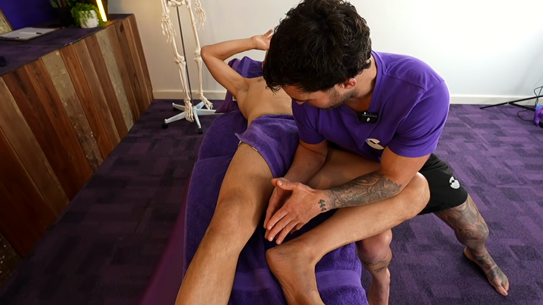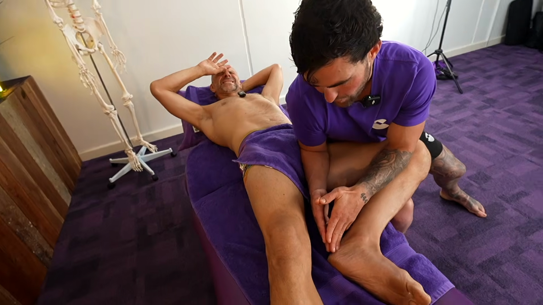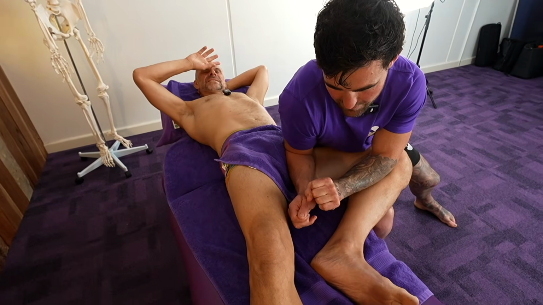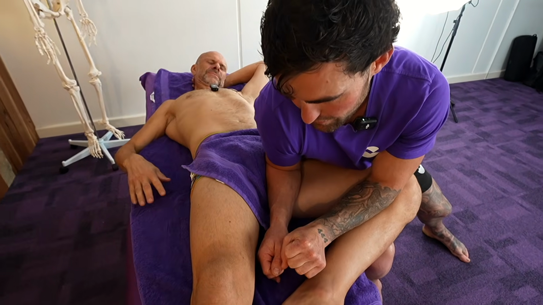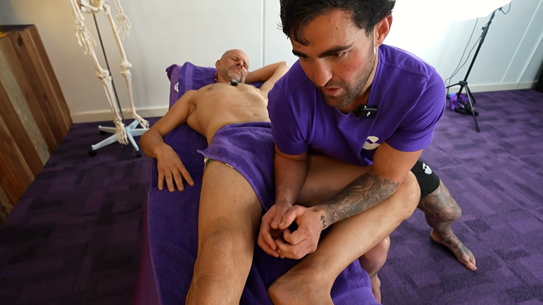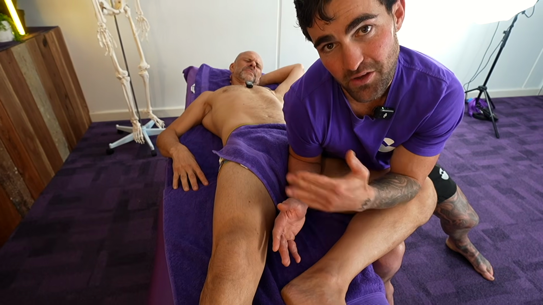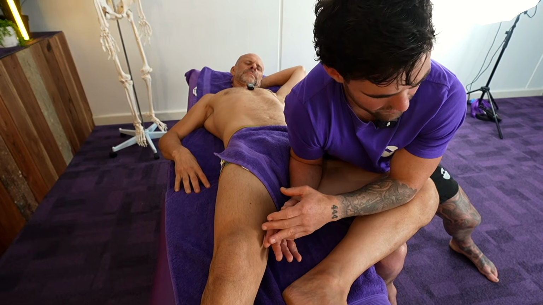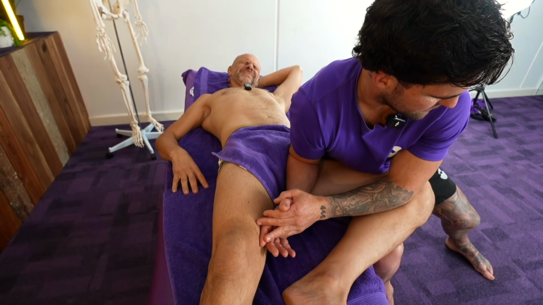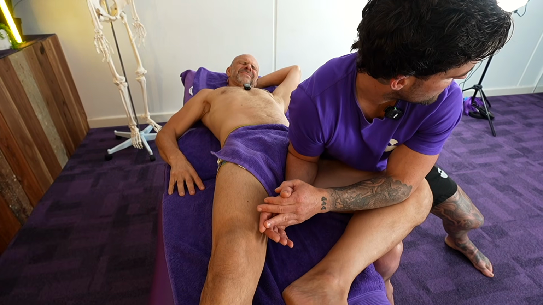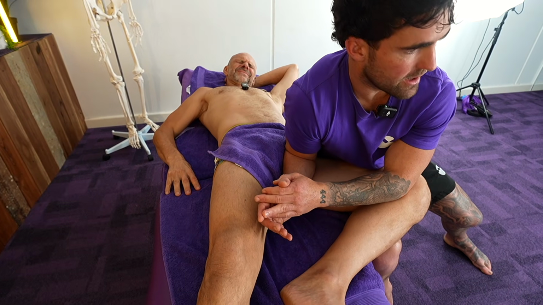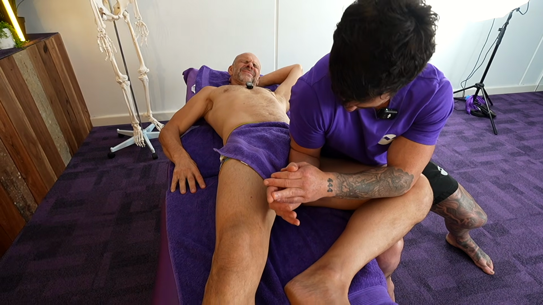And me as a body worker, I'm chiseling away really precisely, making sure those fragments are cleared away into the bloodstream and cleared off into the lymphatic system, letting the body heal. We're just creating an environment for the body to heal.